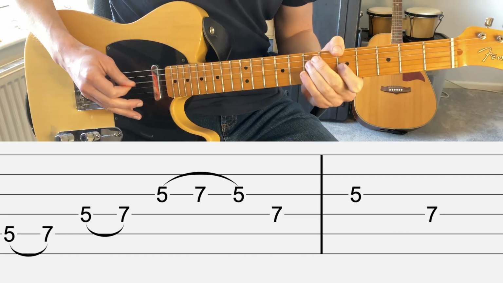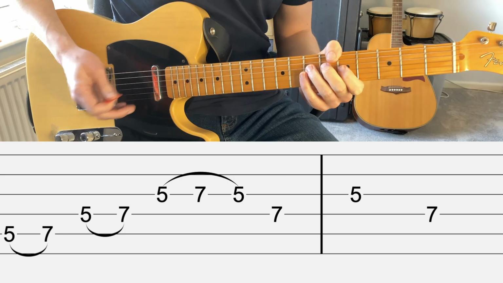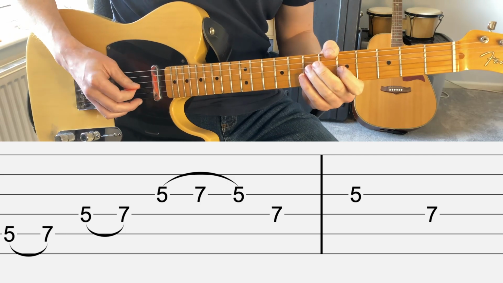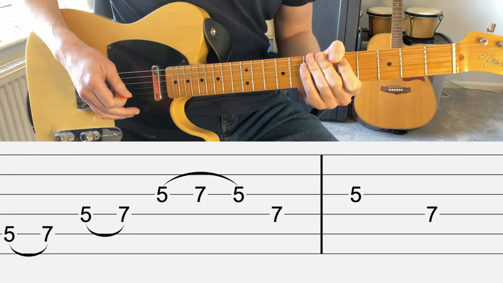So feel free to speed this up, and then you can use that idea in your playing all the time, that flick. It's a really, really effective thing to do.